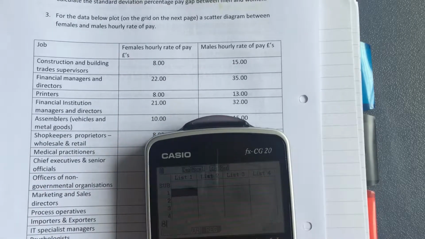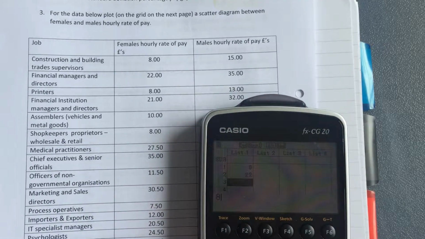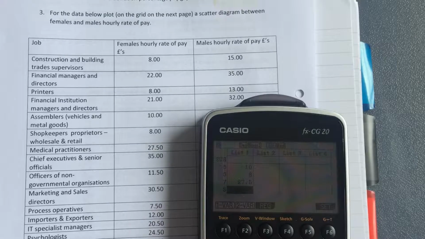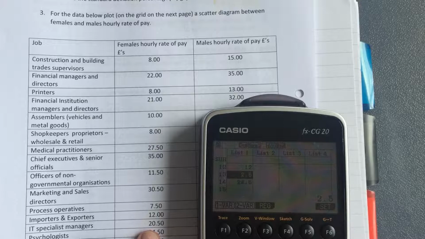We've now got two variables, so we've got women in our first column because they are our x, and x comes before y. 27.5, 35, 12, 20.5, 24.5. That was not 2.5, that was 20.5.